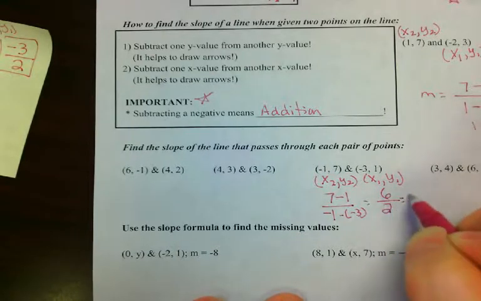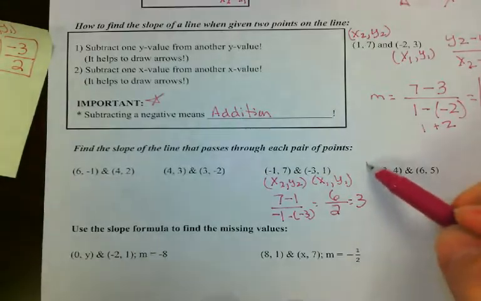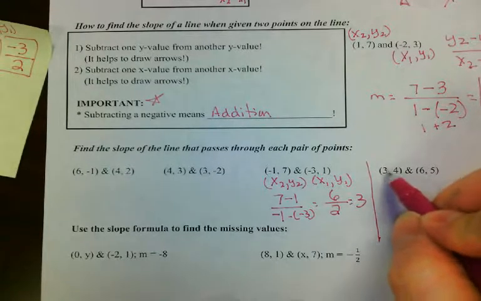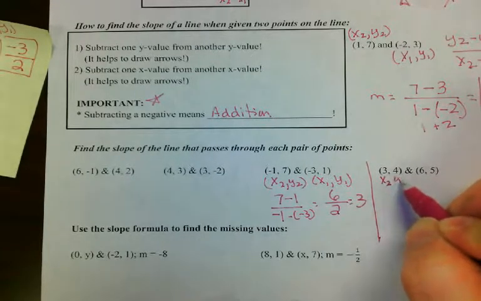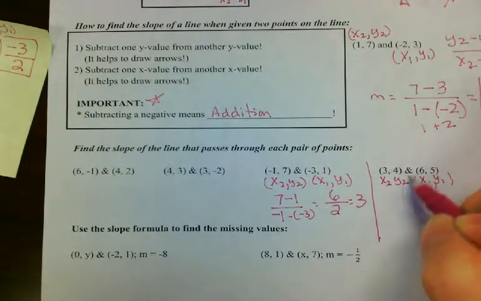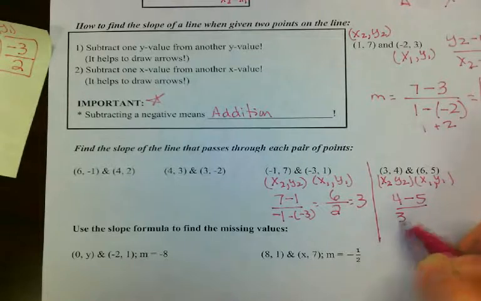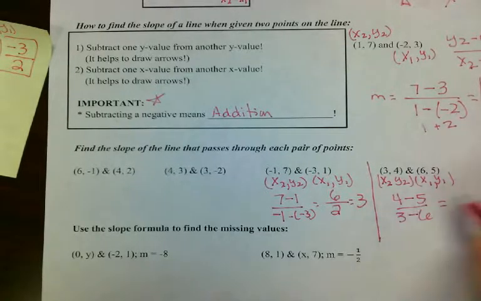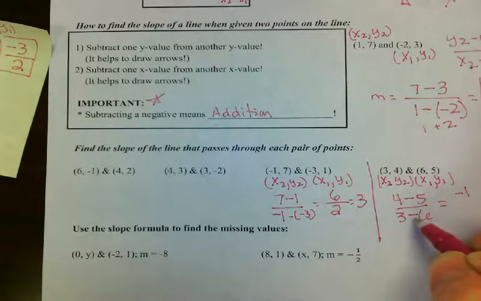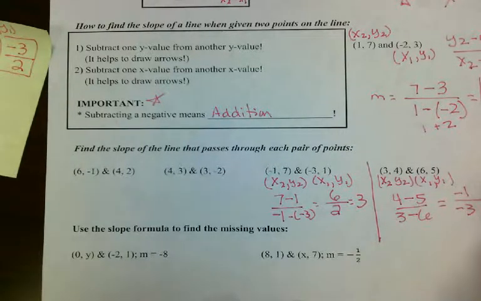So this is going to simplify. 6 divided by 2 is 3. So my slope for this one is 3. Alright, now the last problem here, same situation: x2, y2, x1, y1, and we'll go through and solve this. So 4 minus 5 divided by 3 minus 6. 4 minus 5 gives me a negative 1, and 3 minus 6 gives me a negative 3. A negative 1 over a negative 3 turns positive, so my slope is just 1/3.